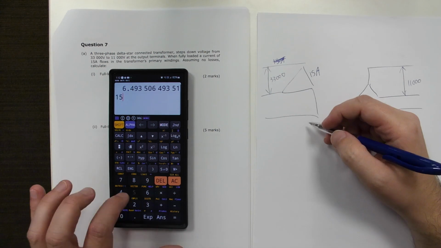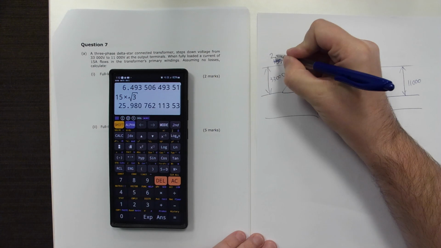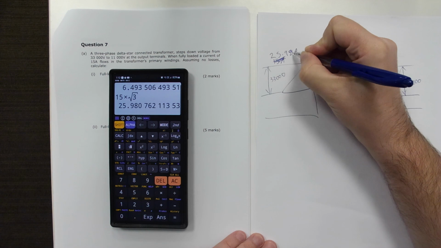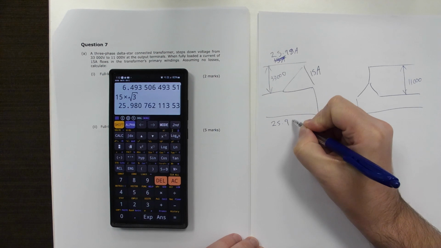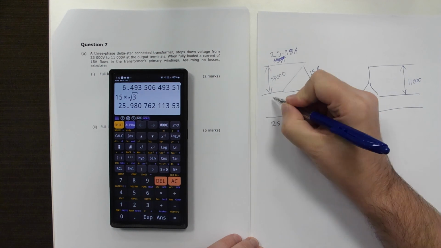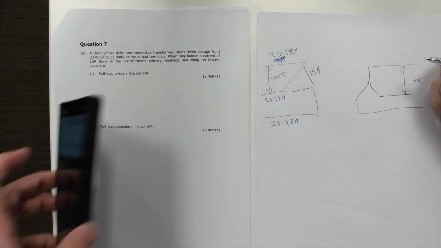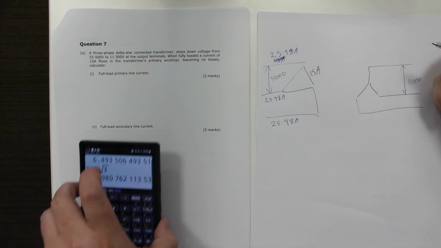So we have 15 times square root of 3, and we end up with 25.98 amps. And that'll be in all three, 25.98 amps, 25.98 amps. Now, we want this full load secondary line current.